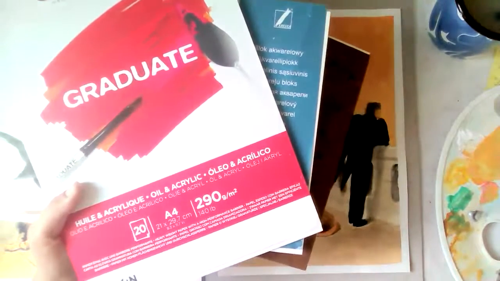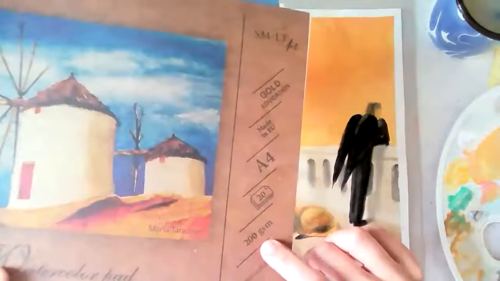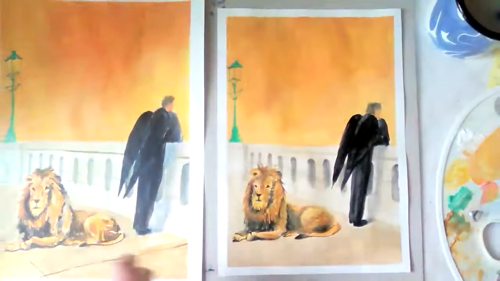For America, maybe it's easier to understand LB; Europe uses grams. The other one says 200. It's just thinner, and this one is thicker. A computer paper is maybe around 80. So of course it's too thin.